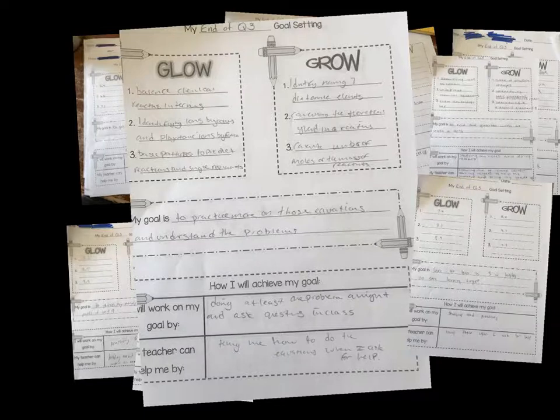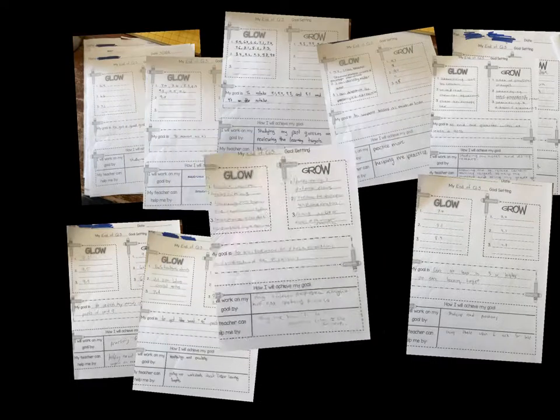You can see that this student has listed specific things that she wants to improve in, not just the names of the learning target, specific things she wants to grow on, and a goal to practice those equations and understand the problems. That is somewhat vague, but she has an explicit way to achieve that: do at least one problem a night in class and ask questions.